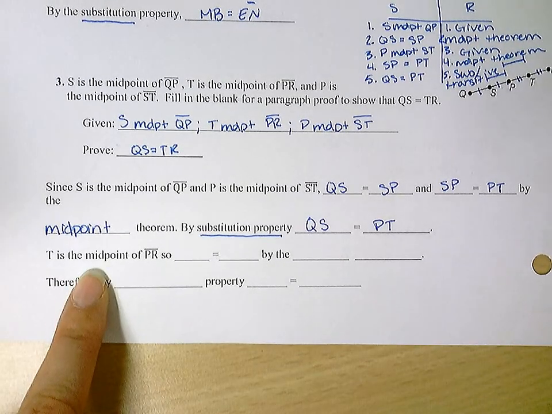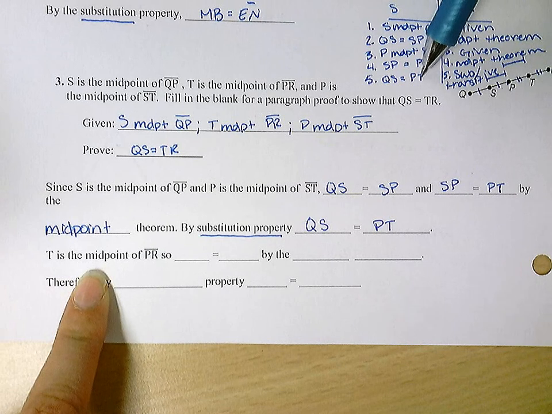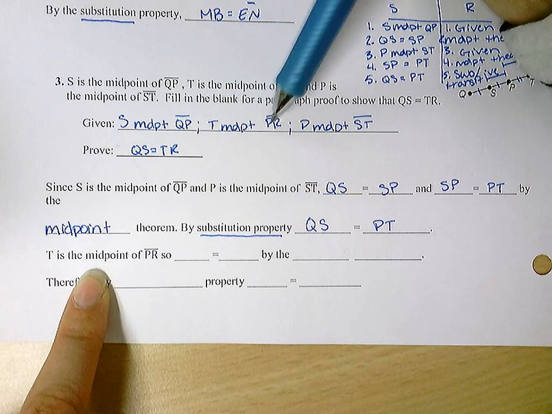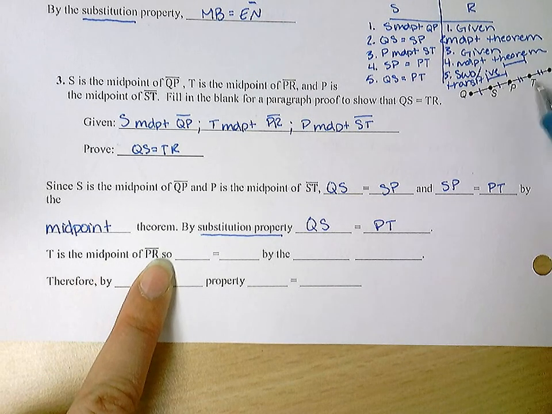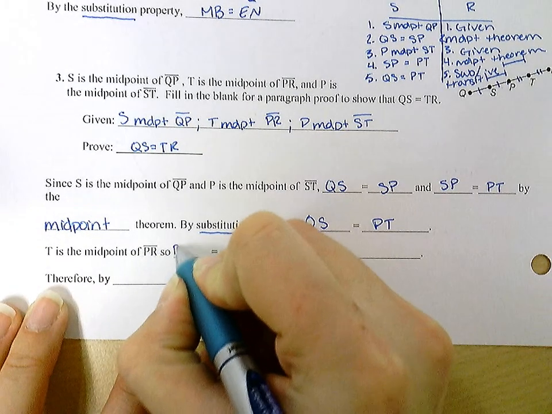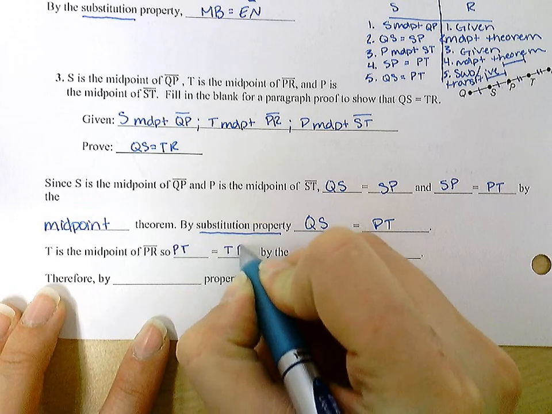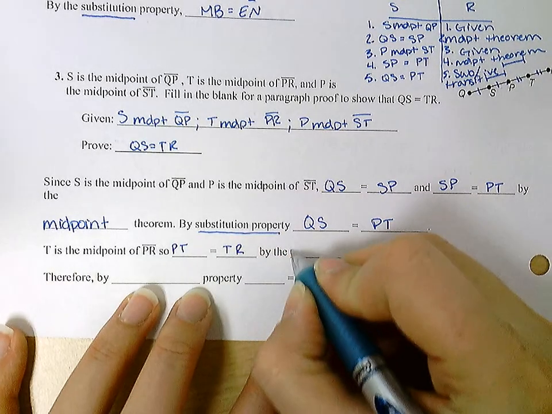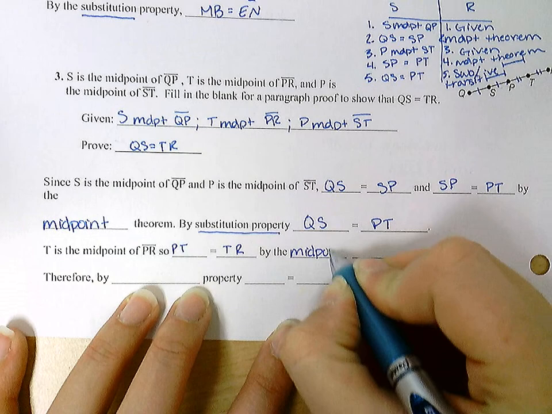I still have to use that last midpoint, so I would have done that over here too. T is the midpoint of PR. Since T is that midpoint, I can say those two pieces are equal, which is PT and TR. Again, that is the midpoint theorem.